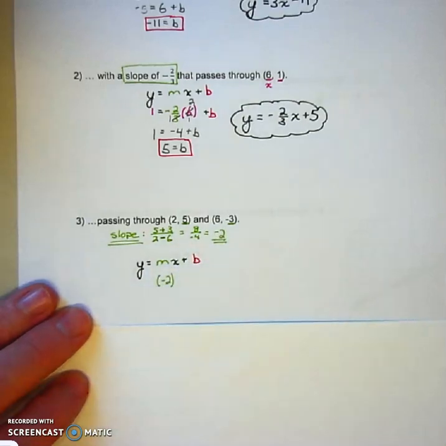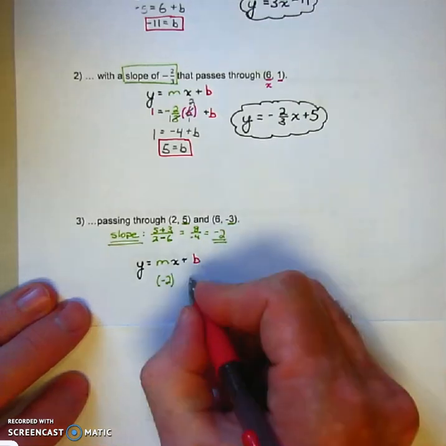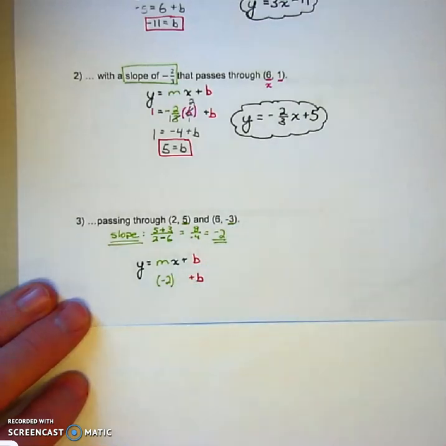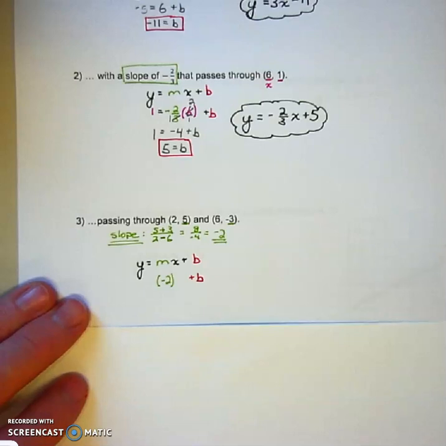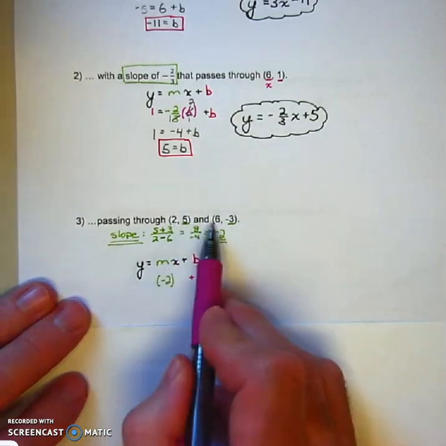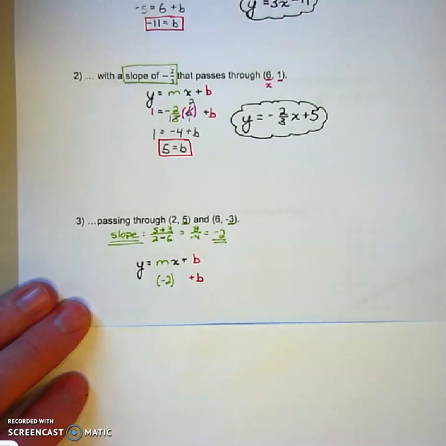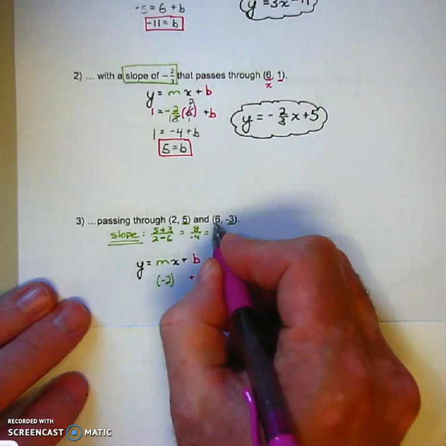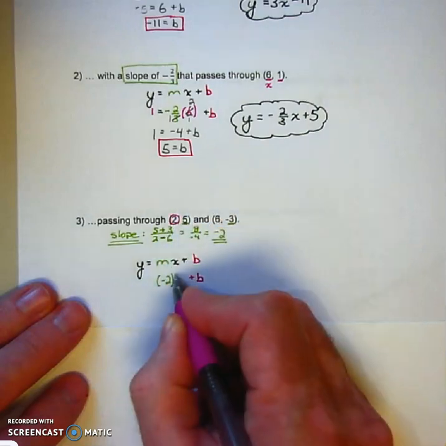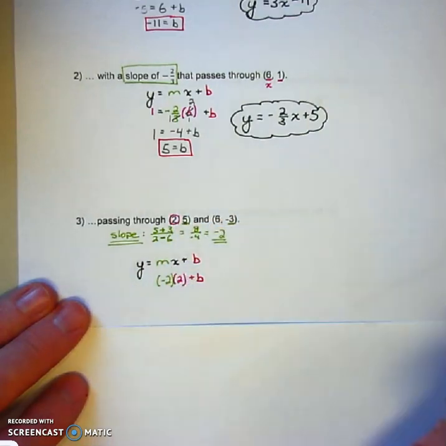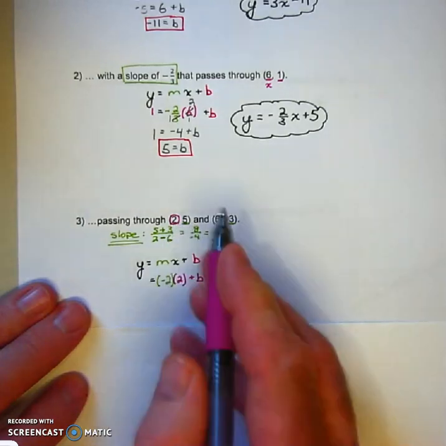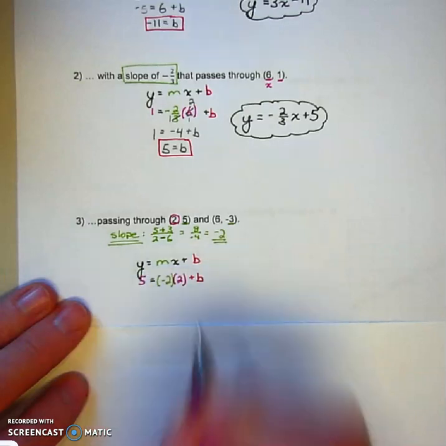Now, we still don't know what the y-intercept is, so hanging on to the end of this problem is that plus b. But we do have an x value. As a matter of fact, we have two x values. And it doesn't matter which x value you choose. You could choose either one. Maybe I'll just choose this one right here. So if I put a 2 in for x, what y value do I use? Well, you have to pick the y that corresponds with the x that you used. So since we chose 2 as our x, our corresponding y is 5.